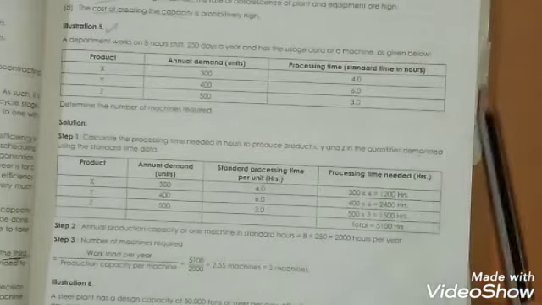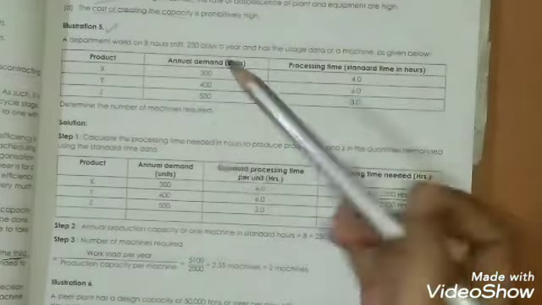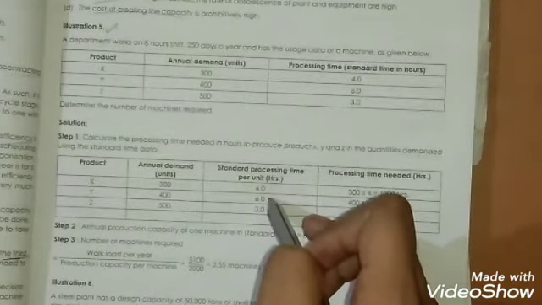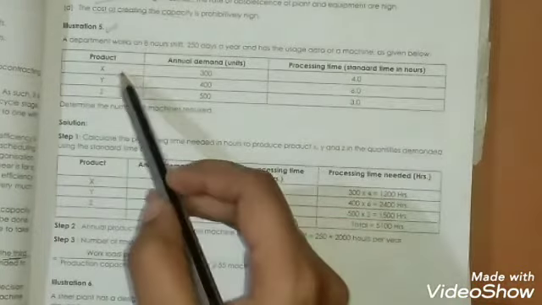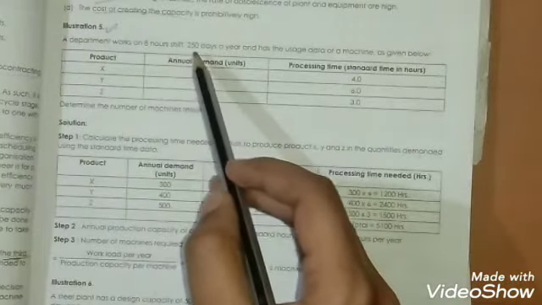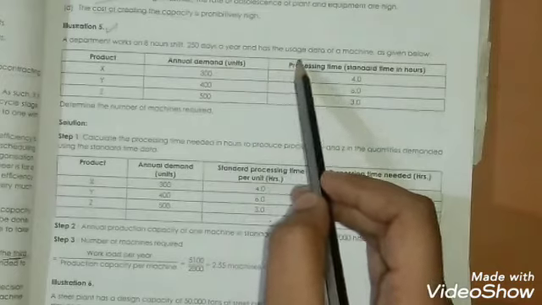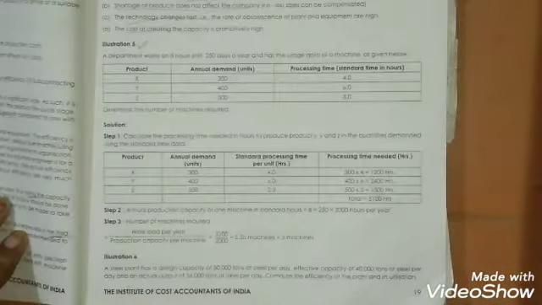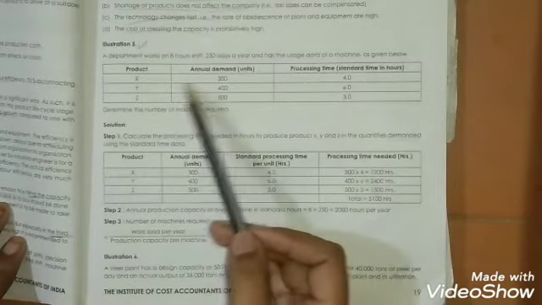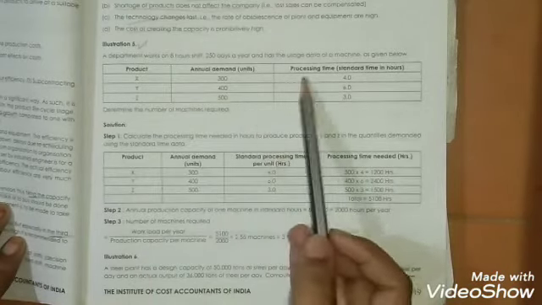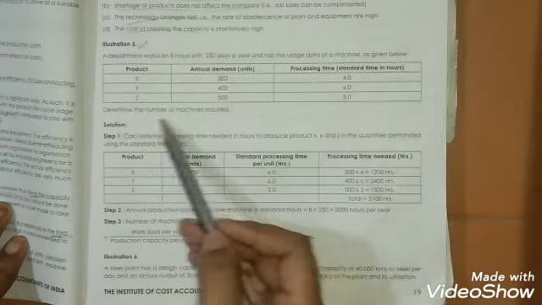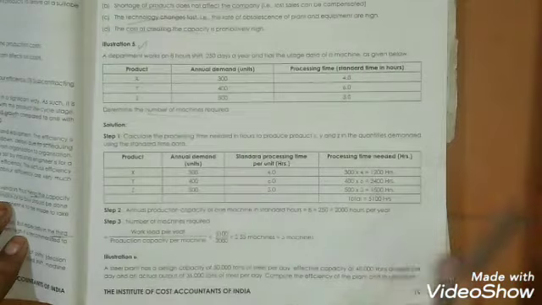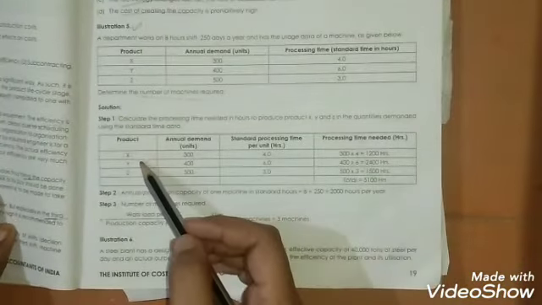In this video, we will watch operation planning sums, illustration number 5, question and its solution. Okay, let's go to the concept. A department works on 8 hours shift, 250 days a year and has the usage data of a machine as given below. The products are X, Y, Z, annual demand units are given and the processing time also given. Determine the number of machines required. In this sum, we have to calculate the number of machines required. Okay, let's go to the solution.